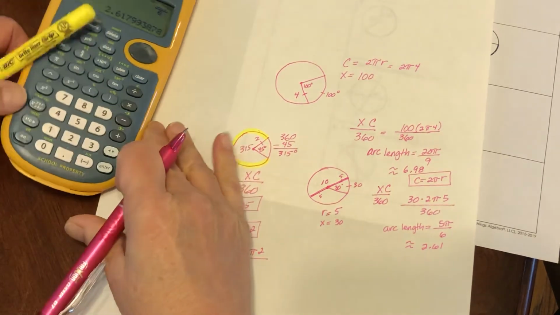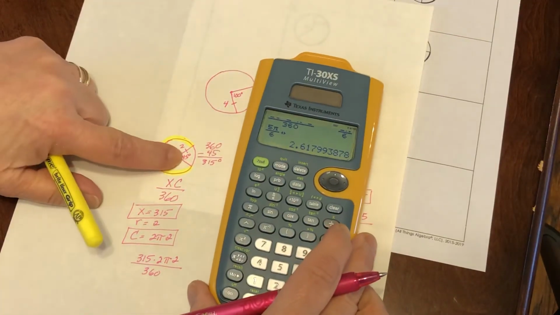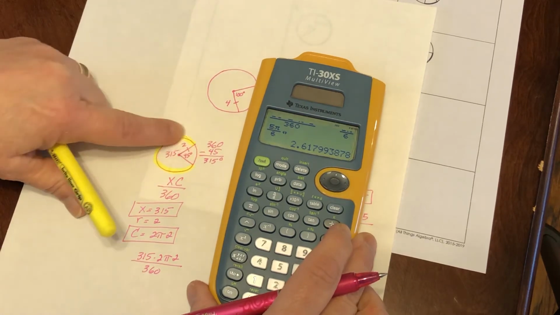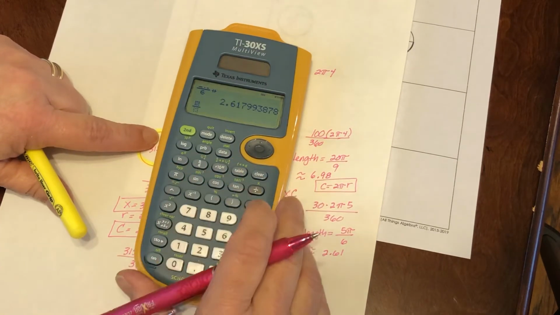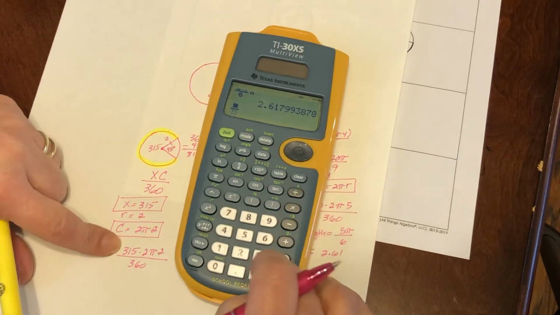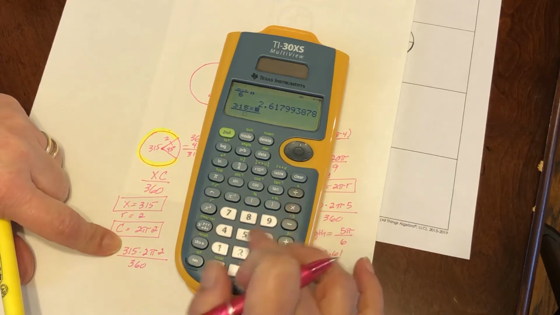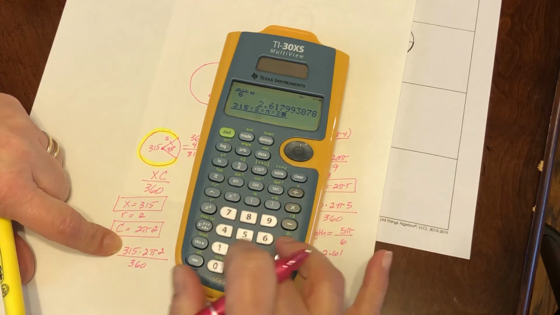So let me put my calculator here. For this one I'm showing you, they gave you what you don't need. You have to figure out the part of the degree measure that you do need. So let's take a look here. N over D button. 315 times 2 times pi times 2.